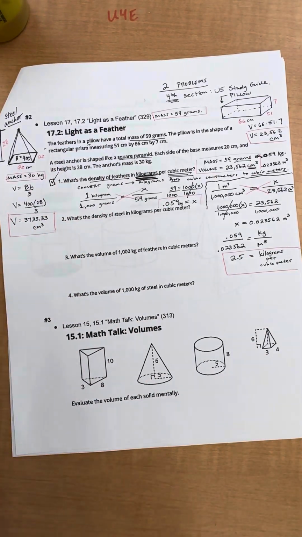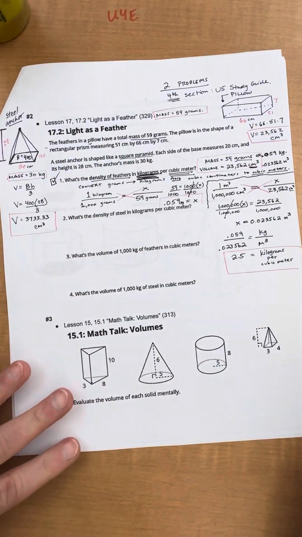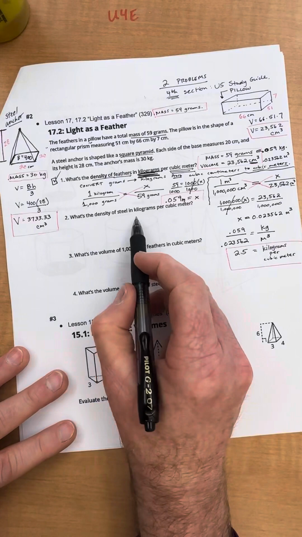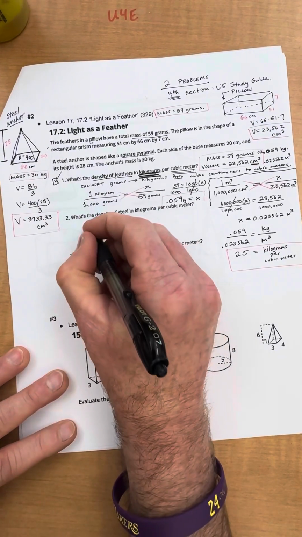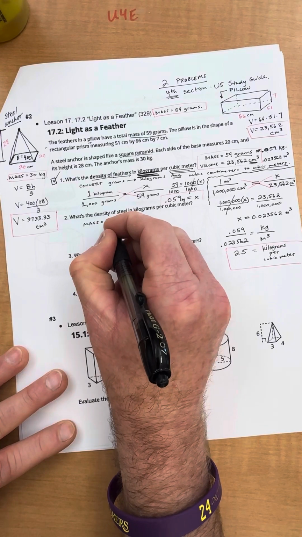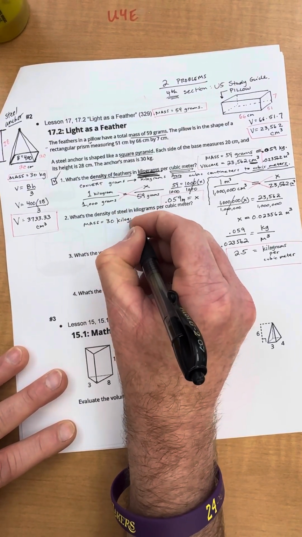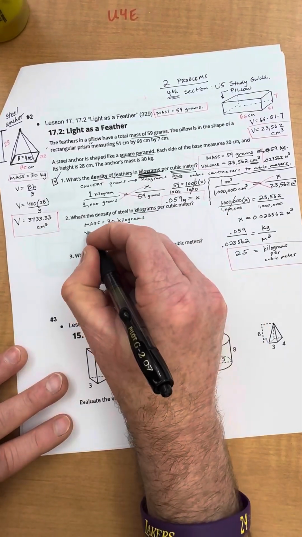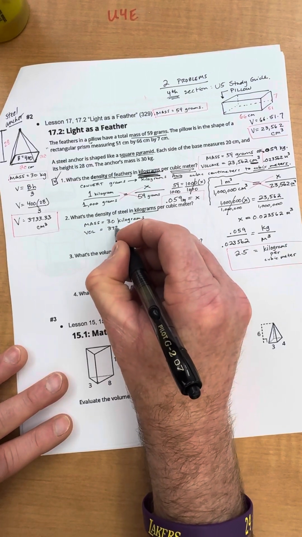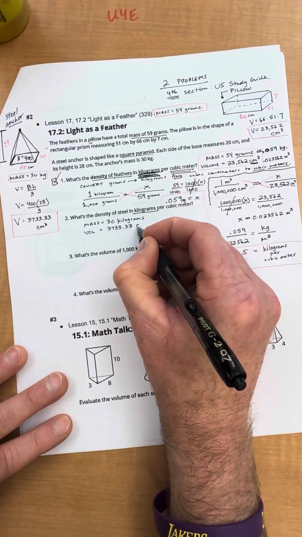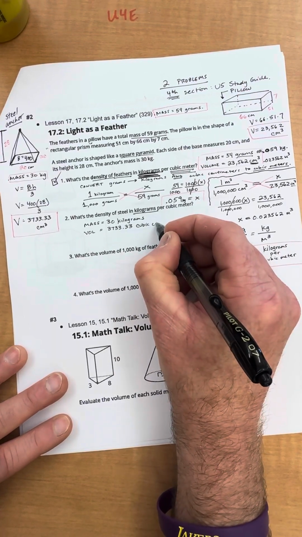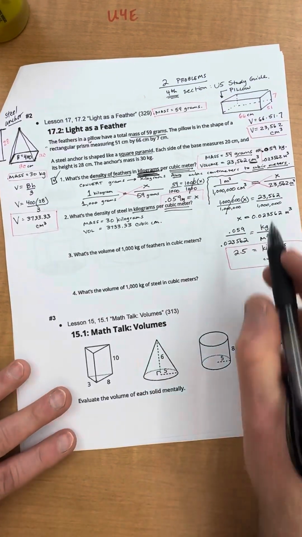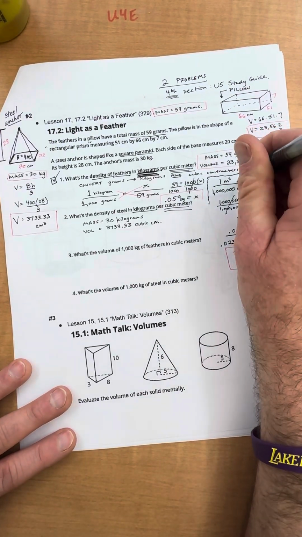All right. Number 2. What is the density of steel in kilograms per cubic meter? Okay. Let's take a look at what we have here. Well, mass equals 30 kilograms. Sweet. They asked us kilograms. Cool. Volume equals 3733.33 cubic centimeters. They asked for cubic meters, those punks. So we got to do this conversion again right here.